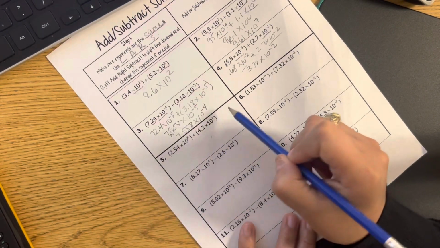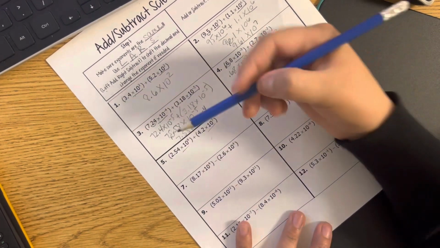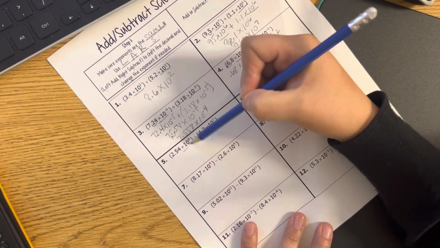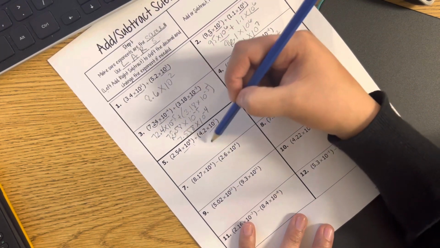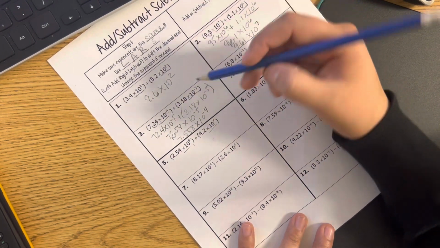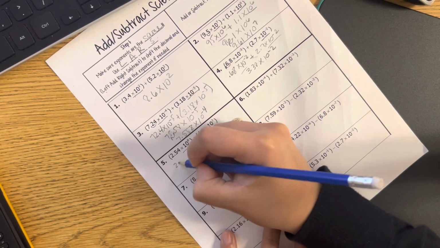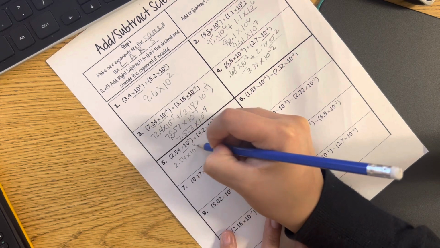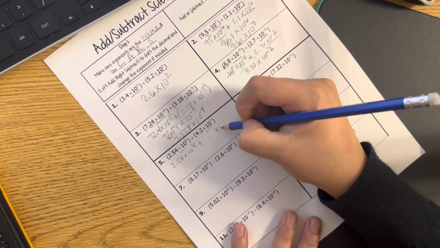If we look at number 5, okay, yes, they're different, so I have to change one of them. Yes, I can go from 8 to 7, but we've seen in the last few examples that if I go from 8 to 7, I end up having to backtrack and change my answer later. So I'm actually going to go from the smaller to the larger. So I'm going to leave the first one the same, and we're going to change the second one. Now, I want to make this times 10 to the 8th.